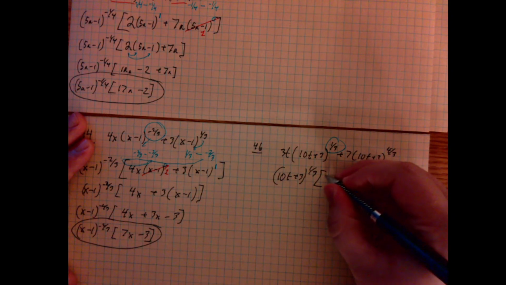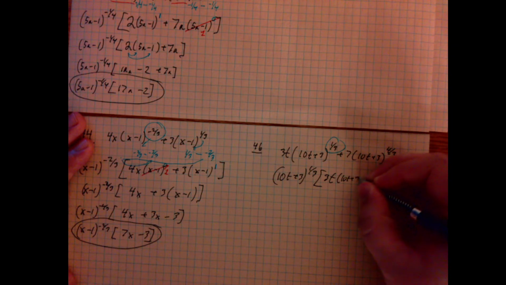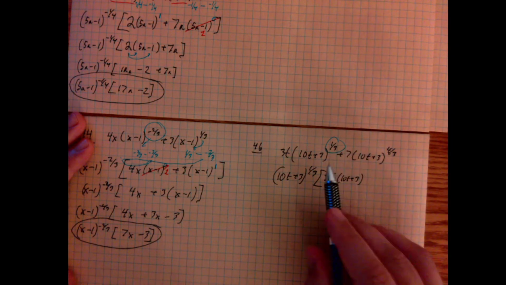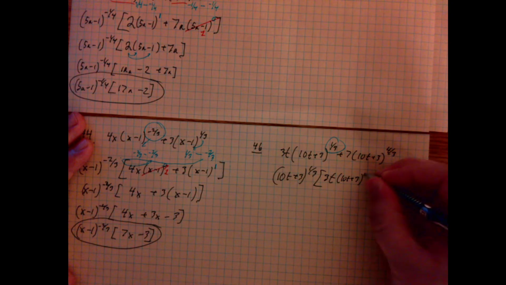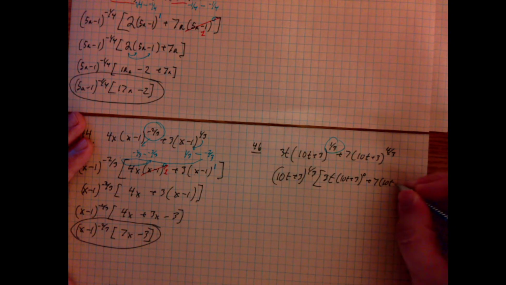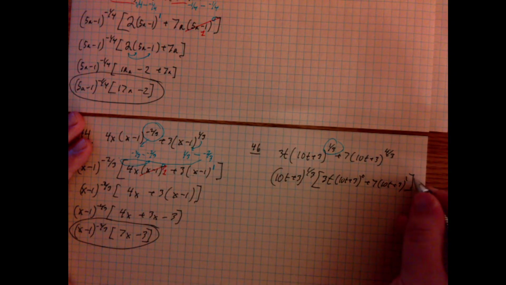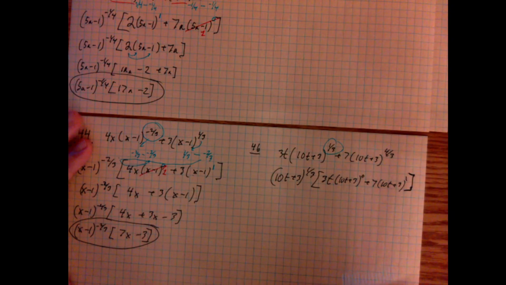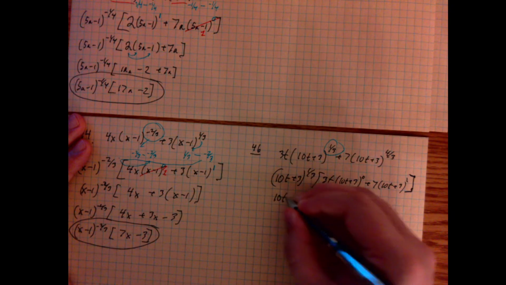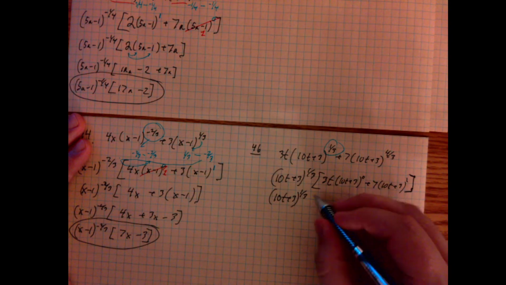What's left behind? We have 3t times (10t plus 3). We subtract the powers. So 1/3 minus 1/3 is a power of 0. Plus 7 times (10t plus 3). 4/3 minus 1/3 is 3/3, which is the power of 1. Notice I'm going through this time and doing it as I'm doing the work. I simplify as we go. Okay? The (10t plus 3) stays on the outside to the 1/3 power. That's not going to change.